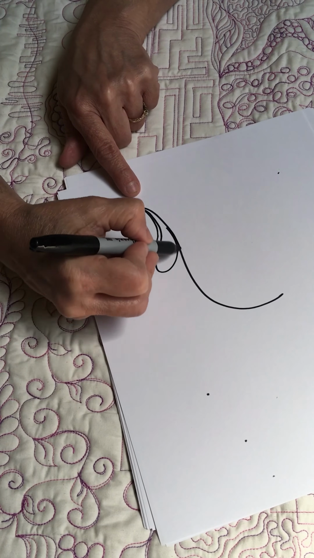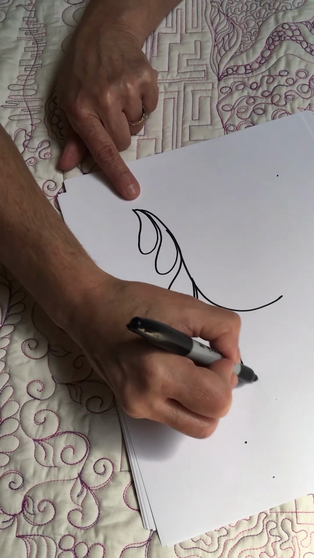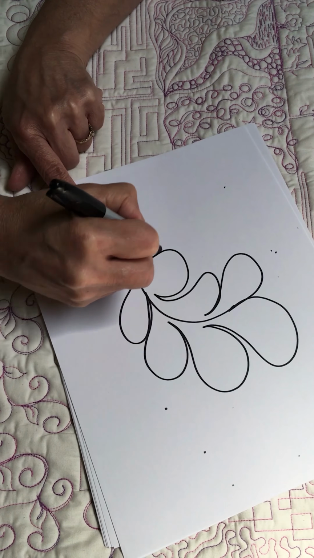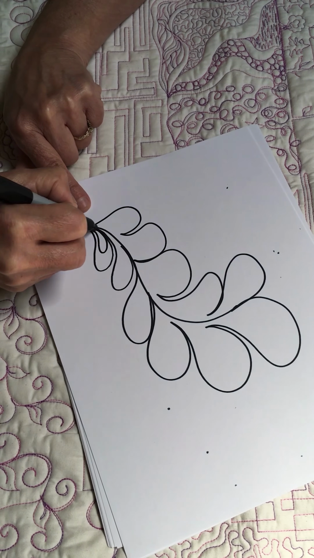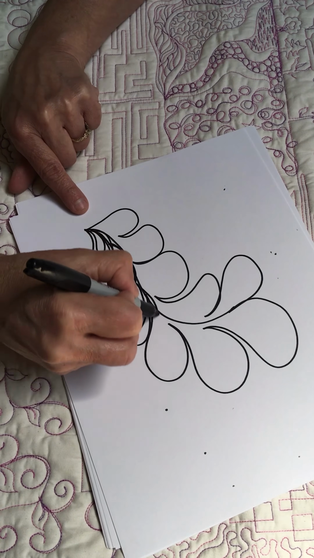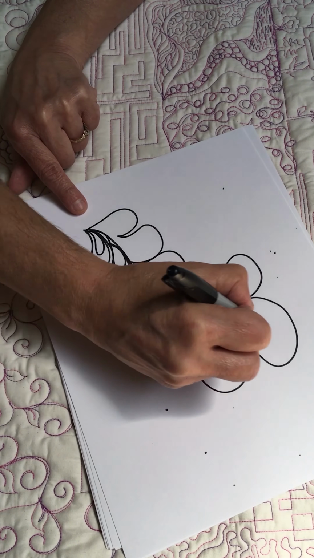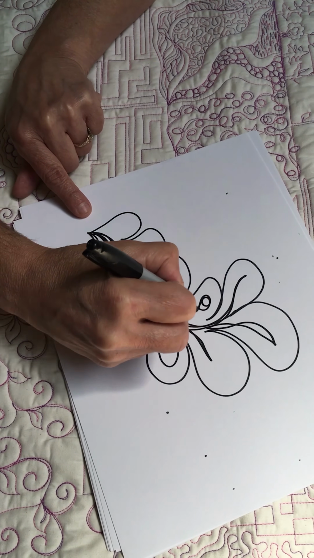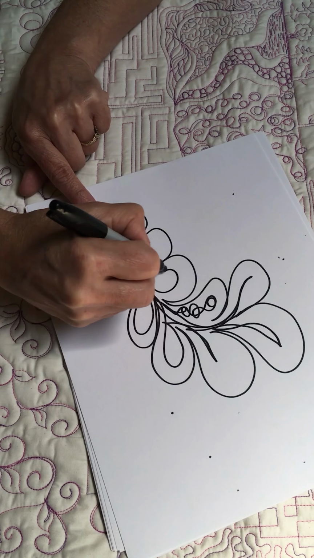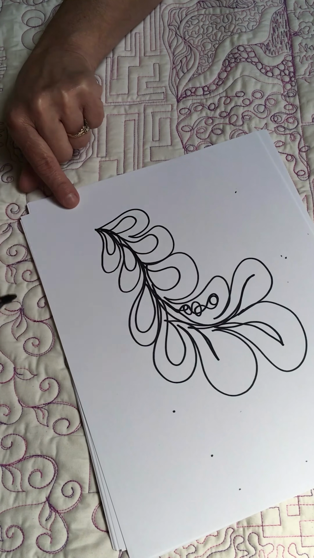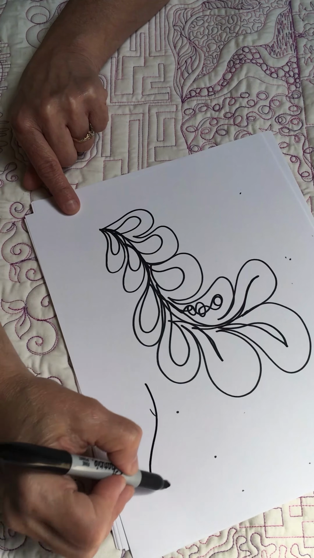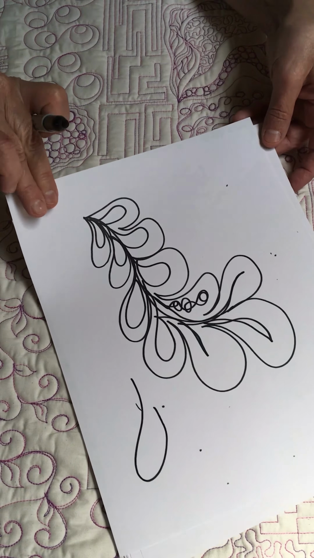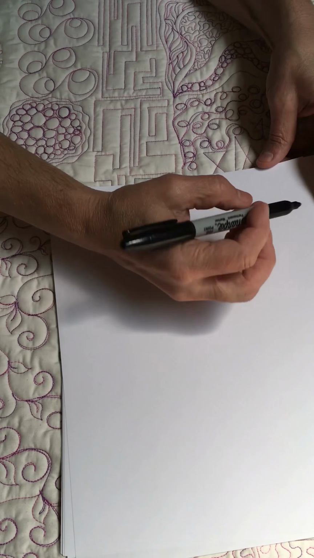So whether you're doing them all joined together, different sizes, which way you're turning them, doing a double plume, doing spikes in your plume, whatever it is that you're doing, it doesn't matter. But plumes, it's like a paisley.